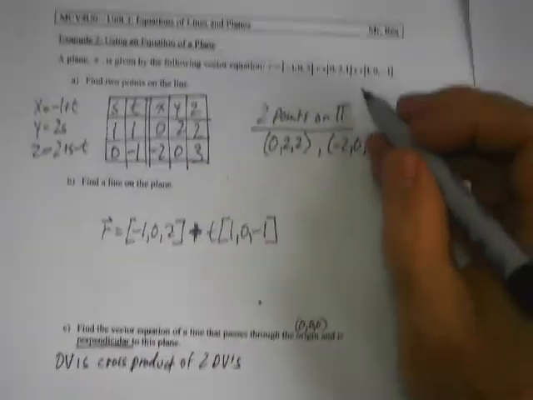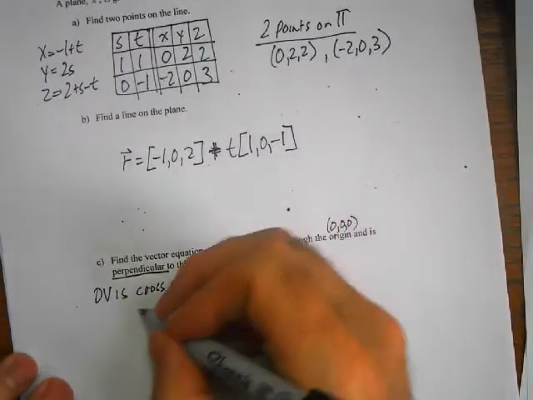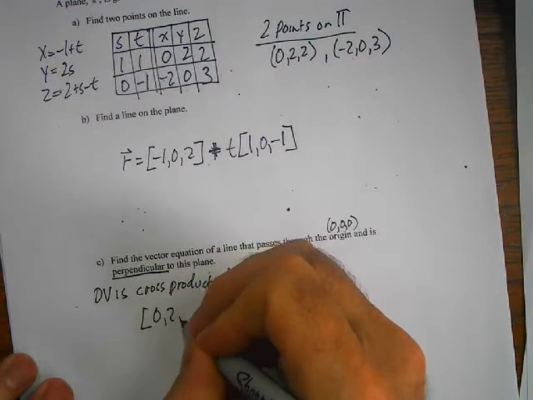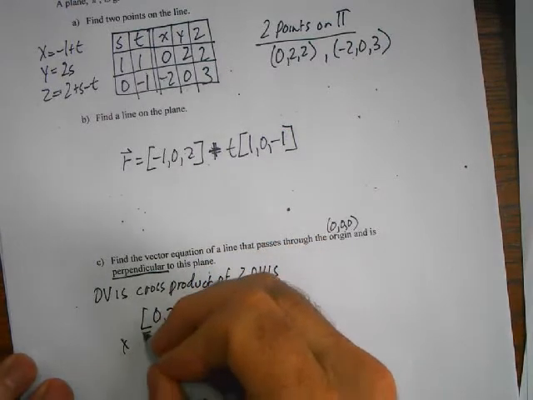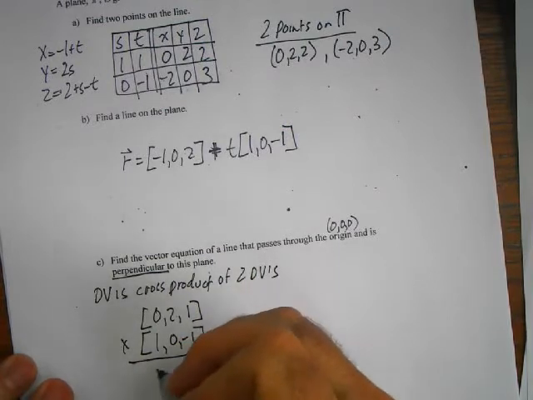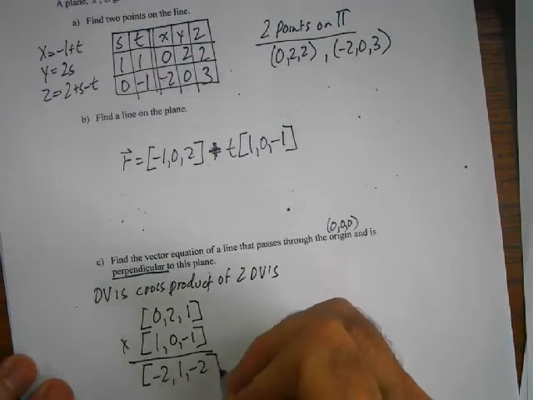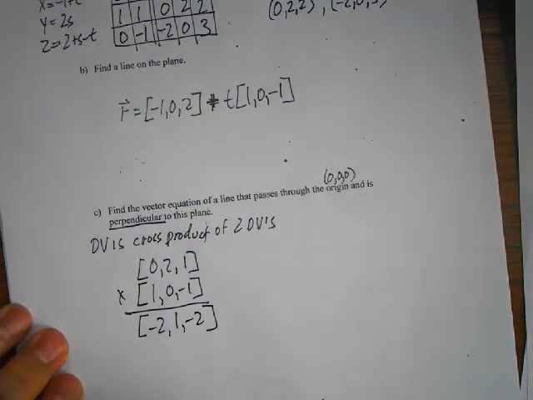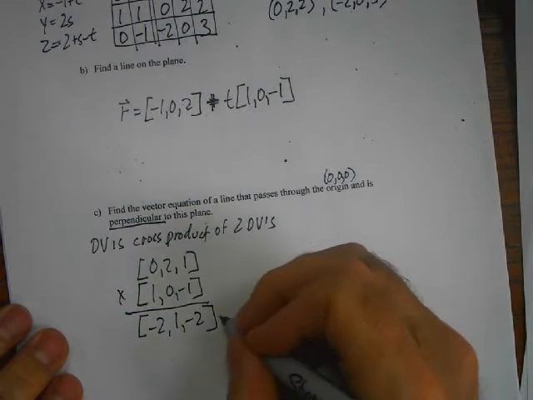So that's 0, 2, 1 cross product with 1, 0, -1. And if you do that, you're going to get -2, 1, -2. So that's the direction vector of the line that we're trying to get.